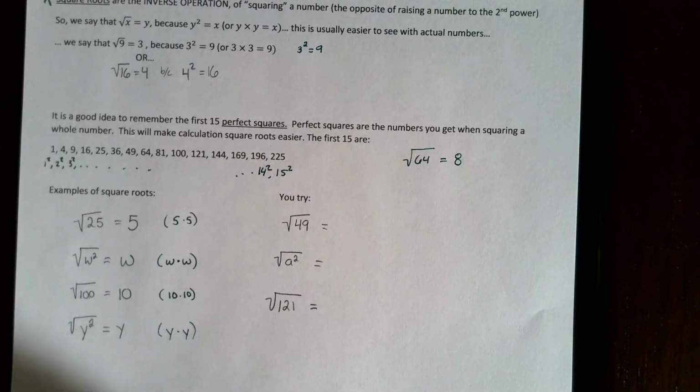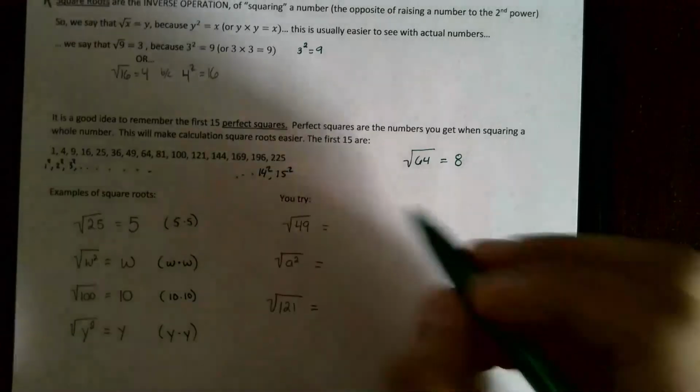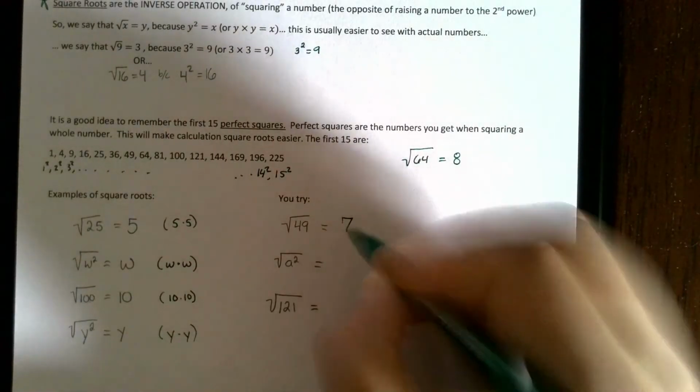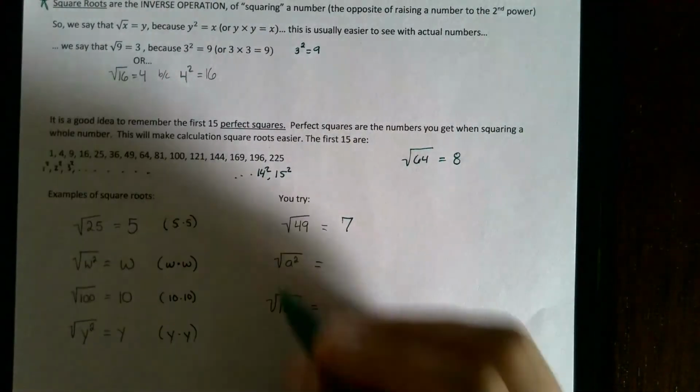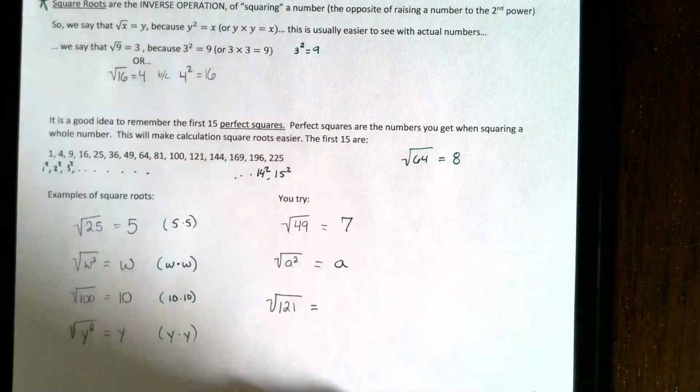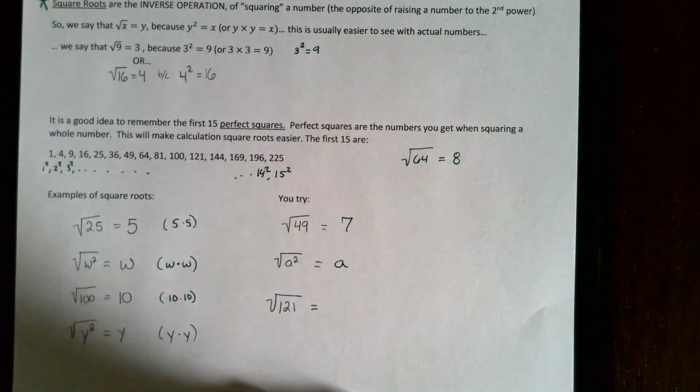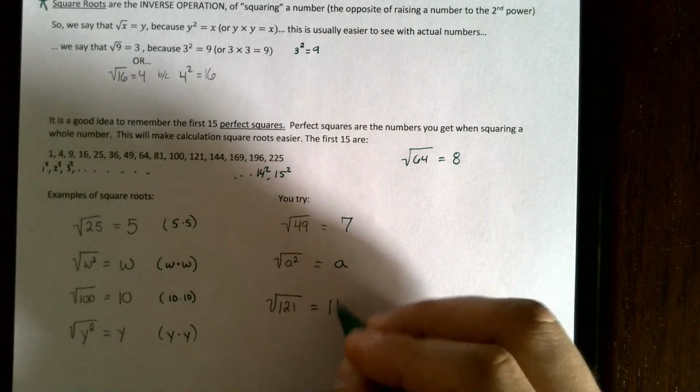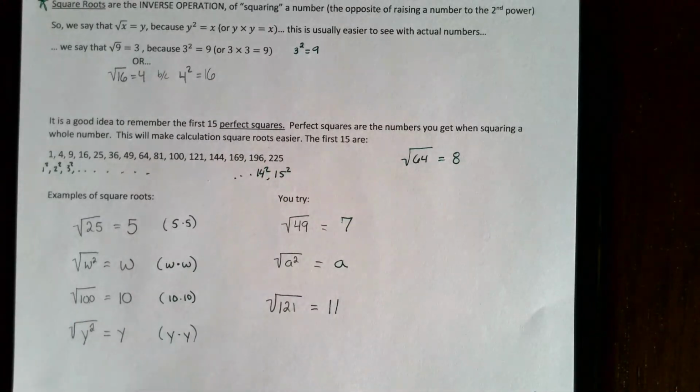Okay, hopefully you're back. You paused it and tried. The square root of 49 is 7. 7 times 7 is 49. The square root of a squared would be a, because a times a is a squared. And the square root of 121 is 11, because 11 times 11 is 121.